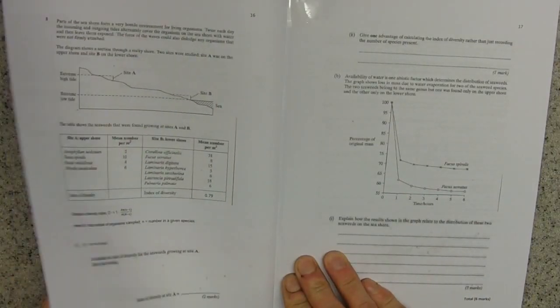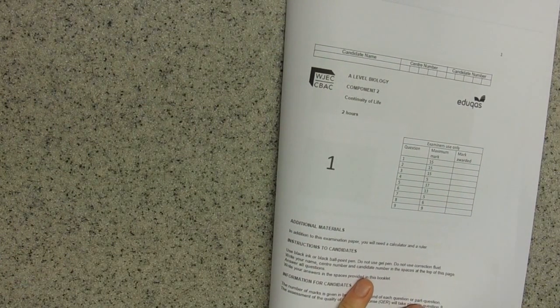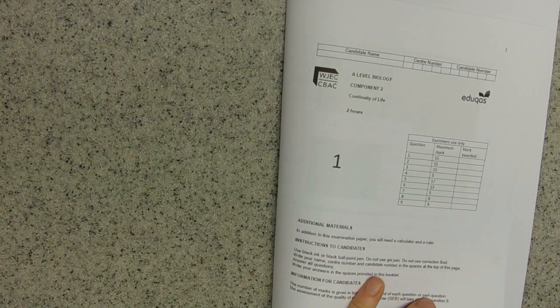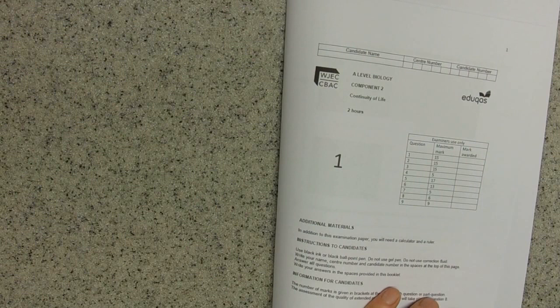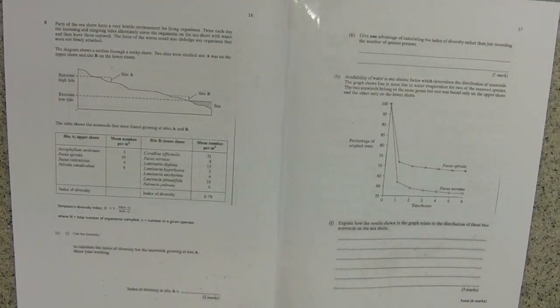This is the component 2 mock, and this is Holy Cross mock number 1. And question 8, parts of a seashore.